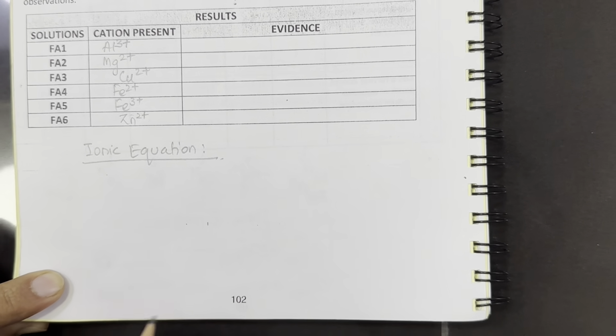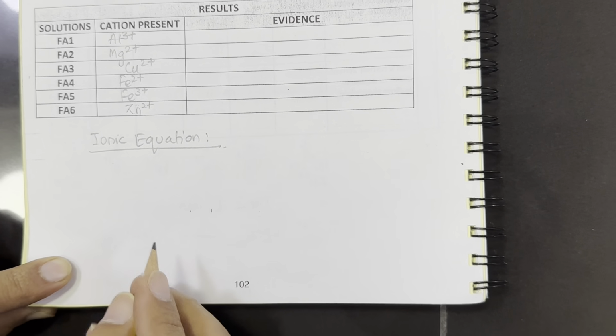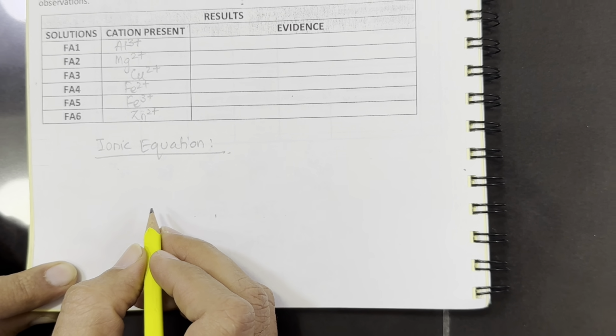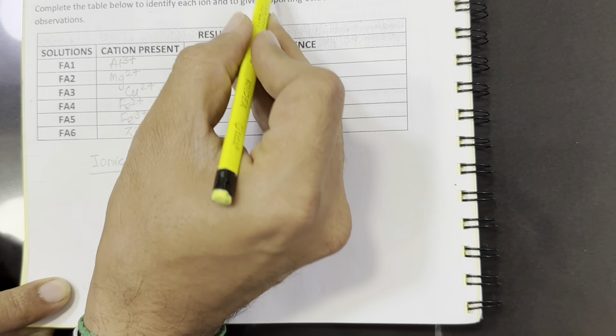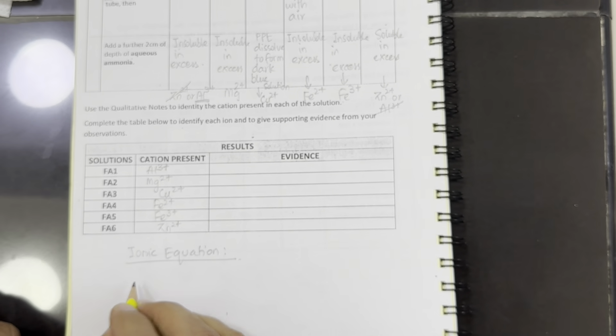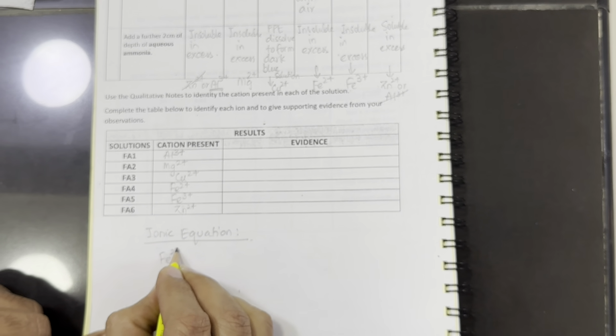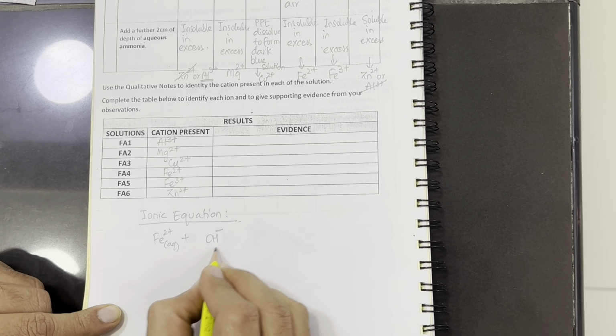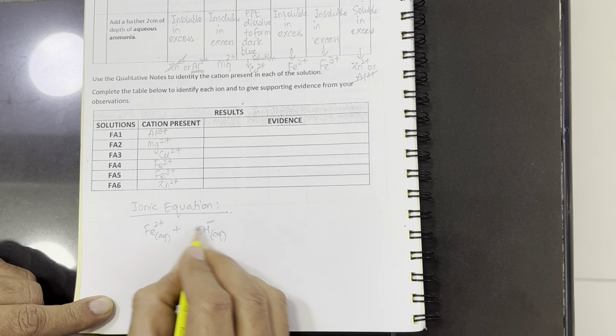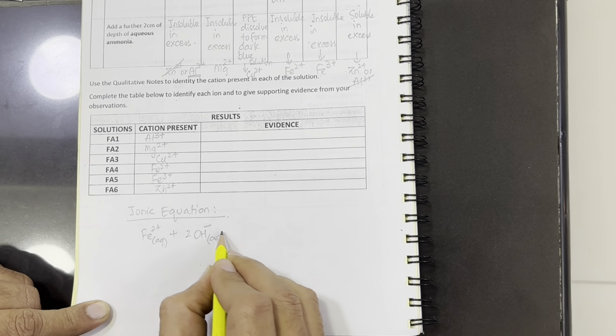For the test with aqueous ammonia also, if they ask you to write the ionic equation, we will write the ionic equation in the same way. For example, if we are writing it for Fe2+, we will write this way. If Fe2+ aqueous solution is added with aqueous ammonia, it gives off OH minus ion. So what will form?